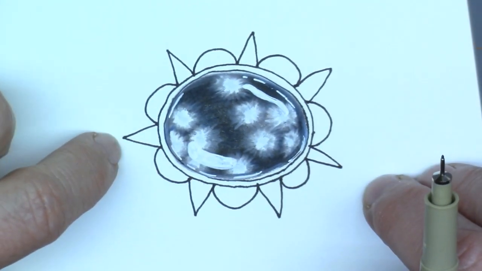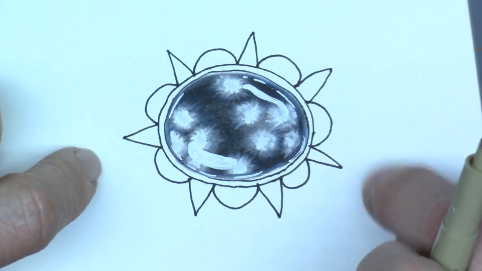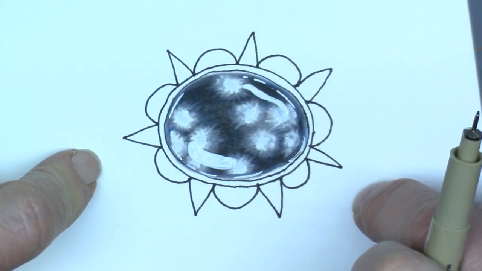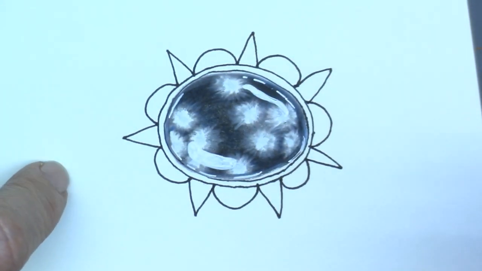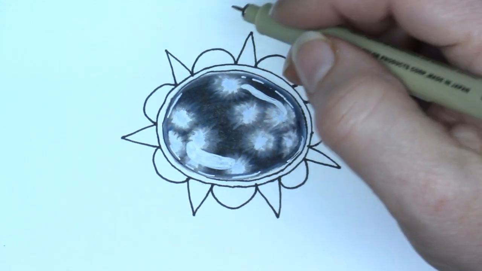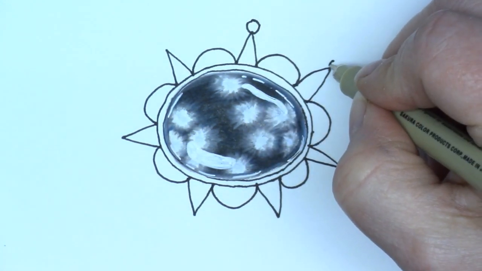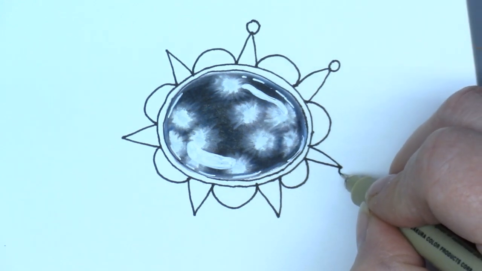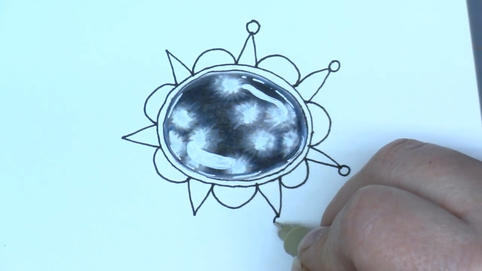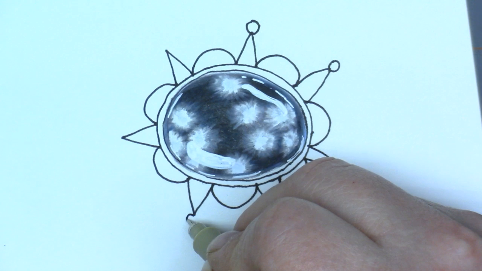You notice they don't have to match. I ended up with an odd number of 7 points and 7 petals. It's just the way it worked out. I like the look of it. I like it being a little bit off balance. I'm going to put a circle, like a little bead, on the top of each of these points.